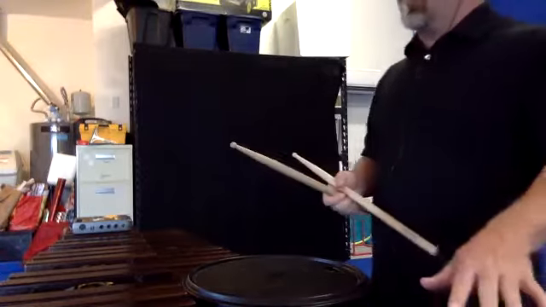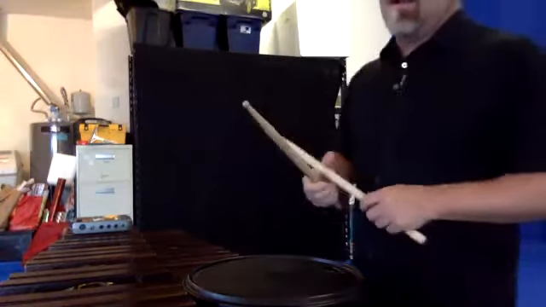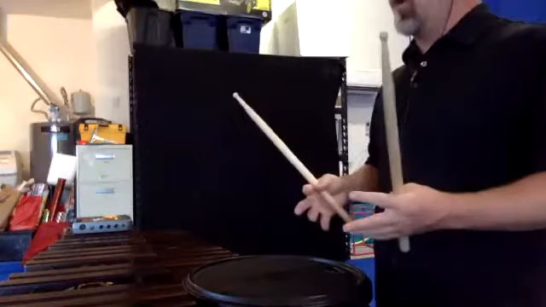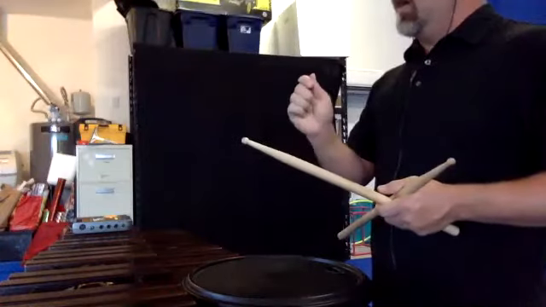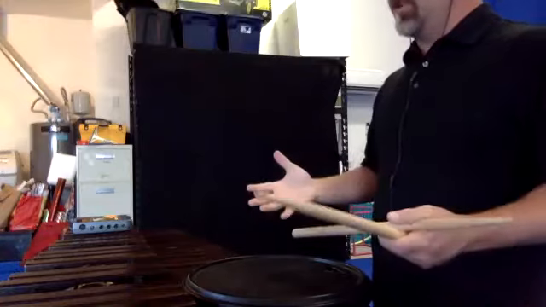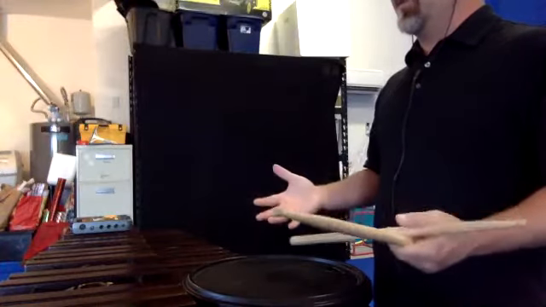And then when it comes time to move over to the mallet instruments, it's a little more appropriate, and their fundamental wrist motion and approach to the instrument is a little more solidified.